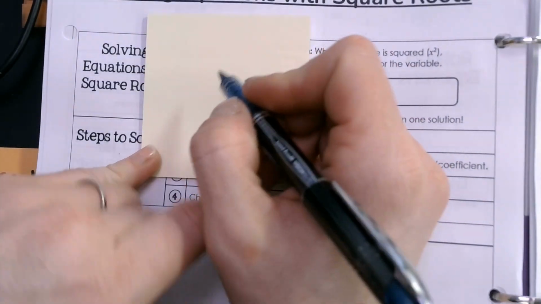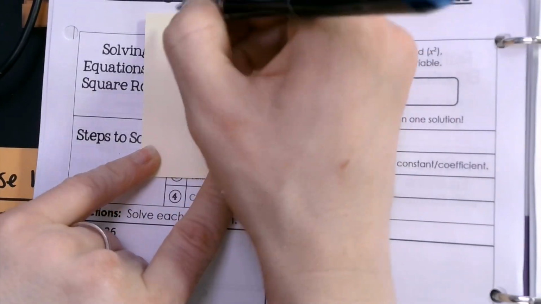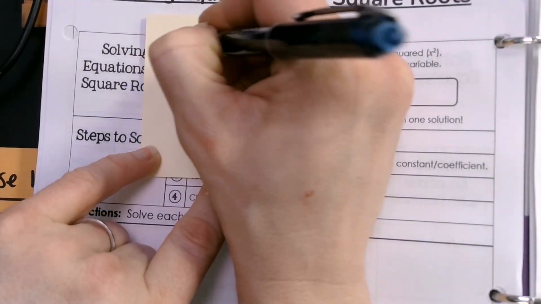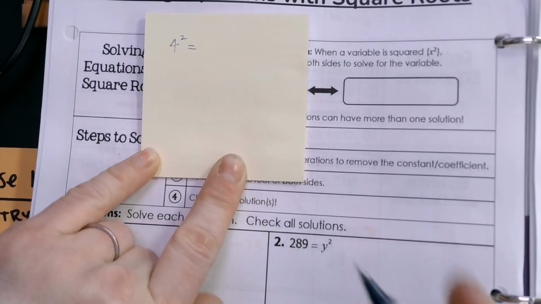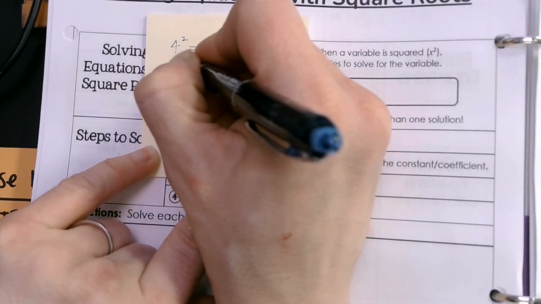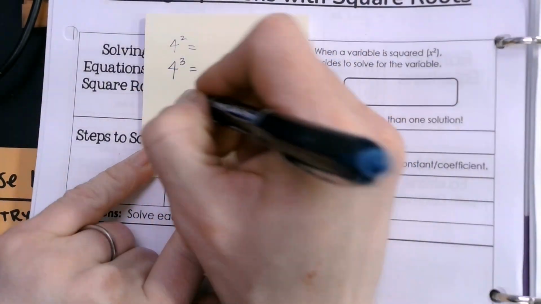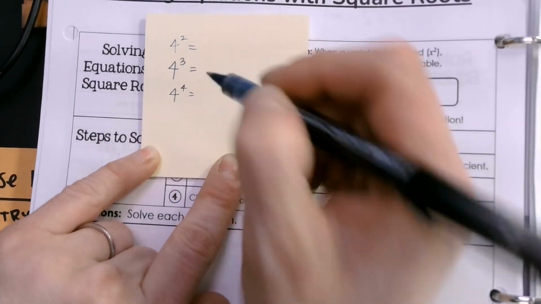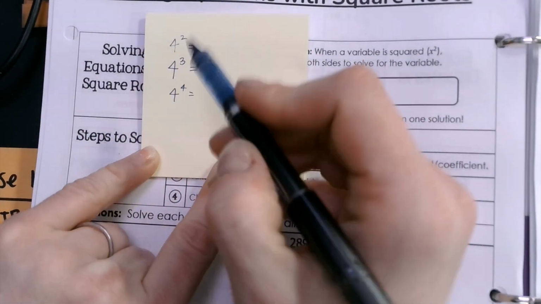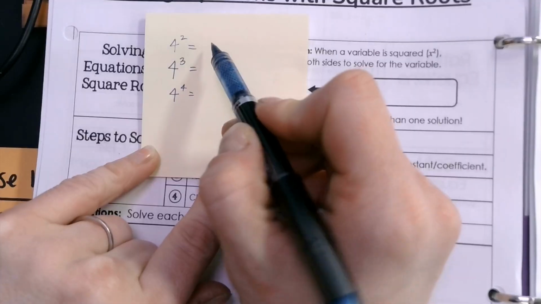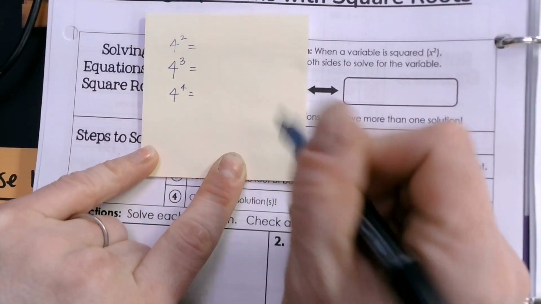First thing I'd like to remind you of is what is an exponent. So if I say 4 squared, what does that mean? What is 4 to the 3rd power? Or 4 to the 4th power? Right? This is not 4 times 2 is 8. It's not the same thing as multiplication.